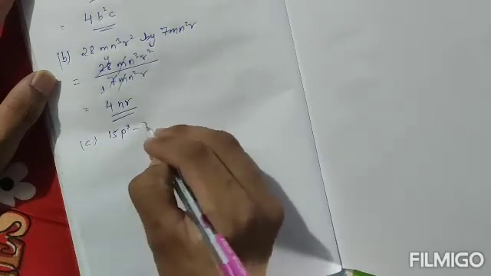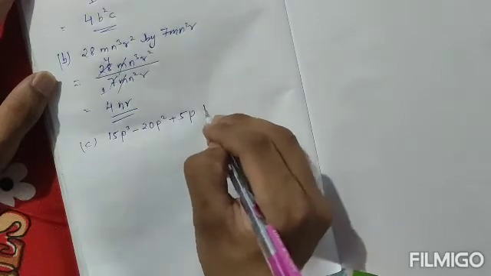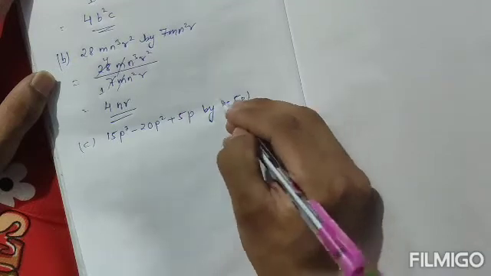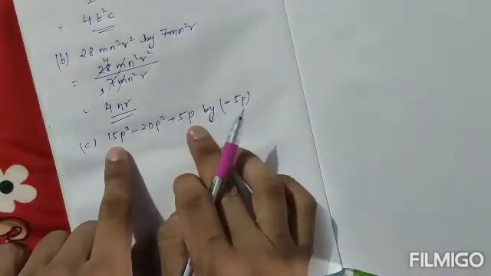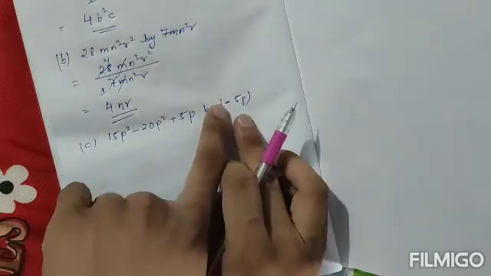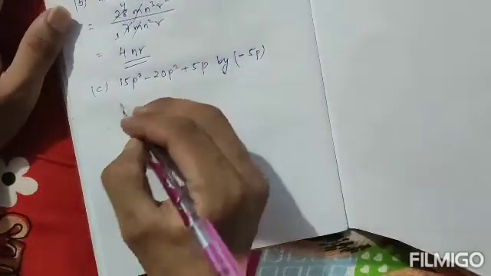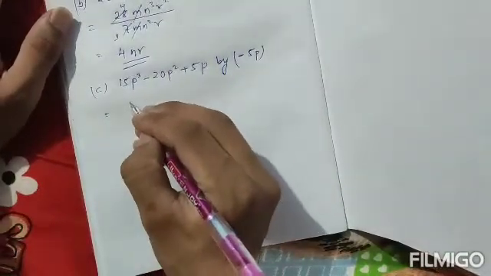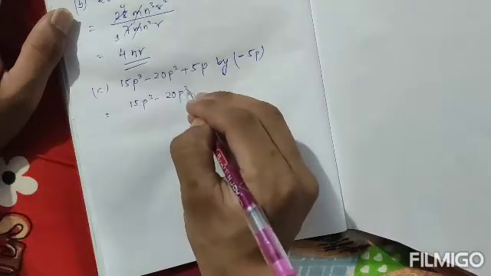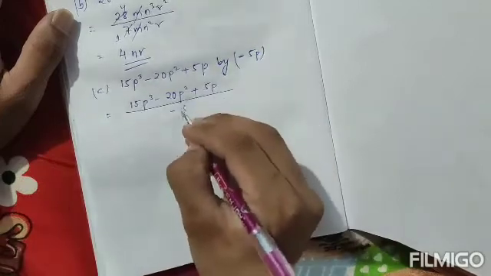Okay, next number C, we have 15p cube minus 20p square plus 5p, which you have to divide by minus 5p. See, here we have a trinomial, that is a polynomial, and this one is a monomial. So let me divide. This means 15p cube minus 20p square plus 5p divided by minus 5p.